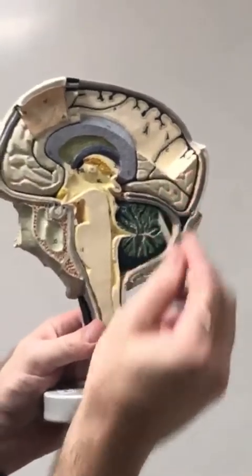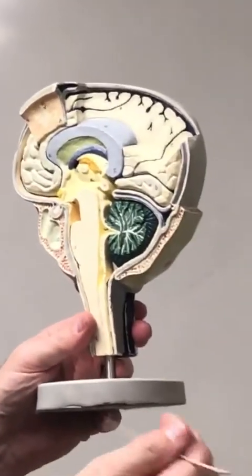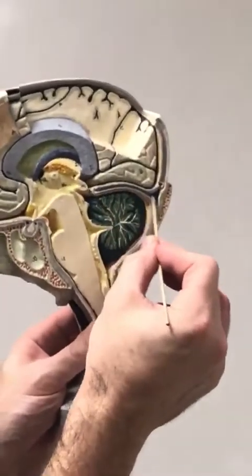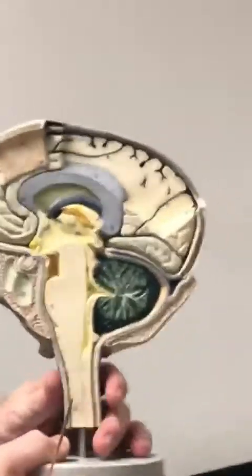Parieto-occipital sulcus. Transverse fissure, cerebral, tentorium cerebelli. That's right.